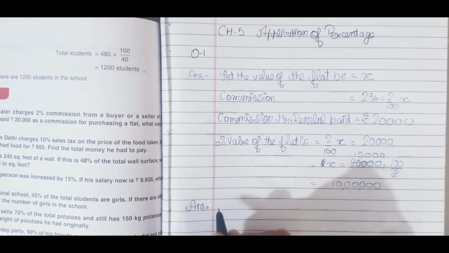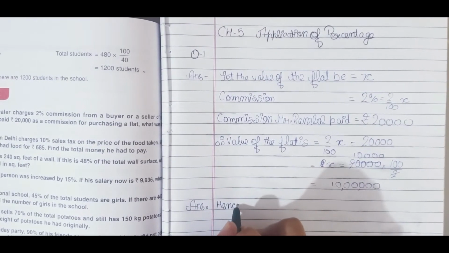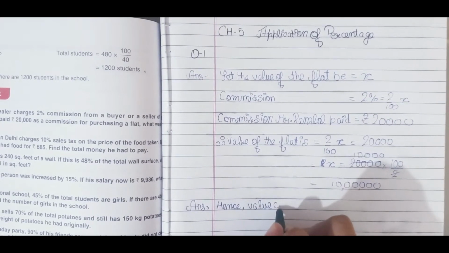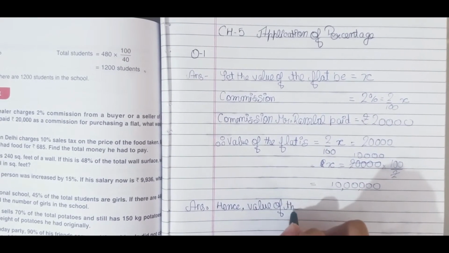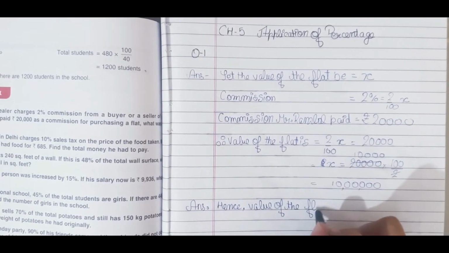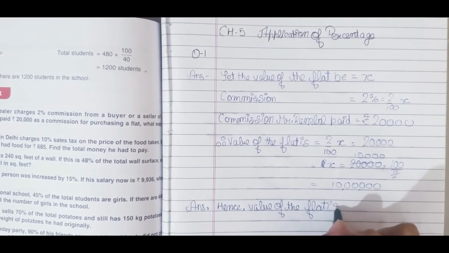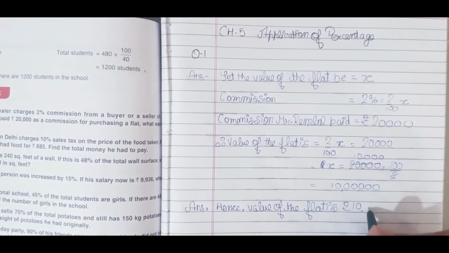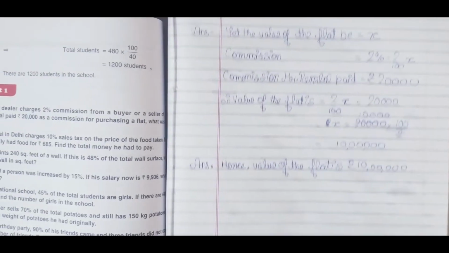Answer: hence, value of the flat is rupees 10 lakh. And guys, after the video I will check what was that sound.